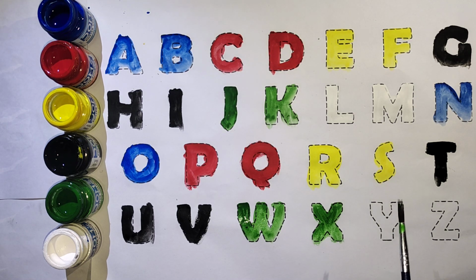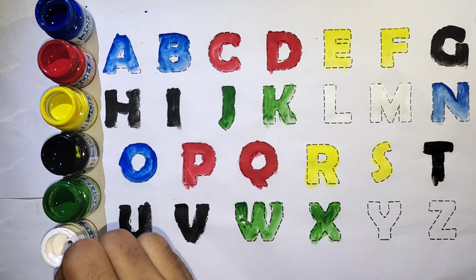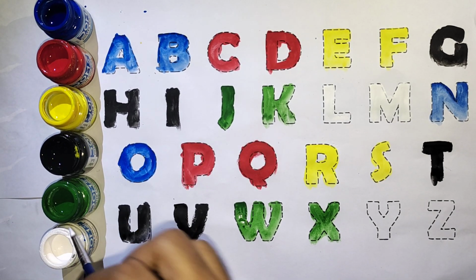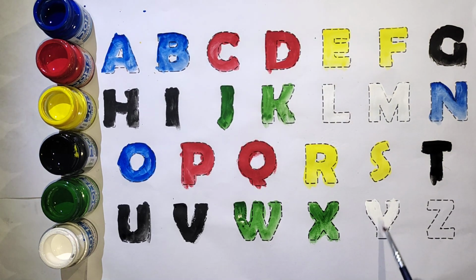Y for yolk. Now we are using white color. Y for yolk.